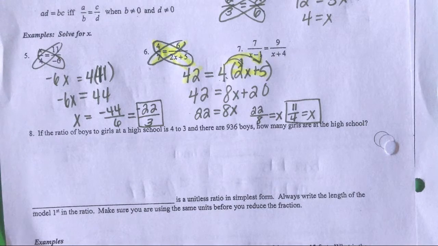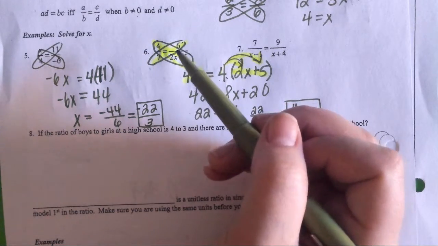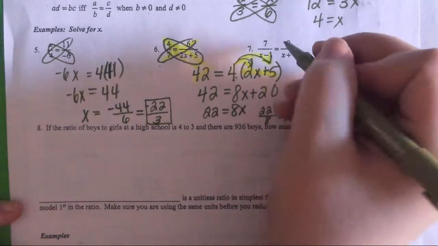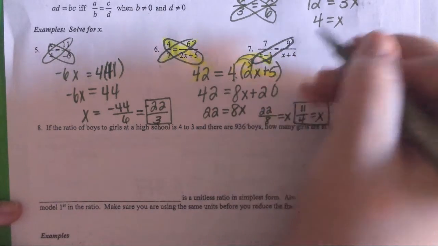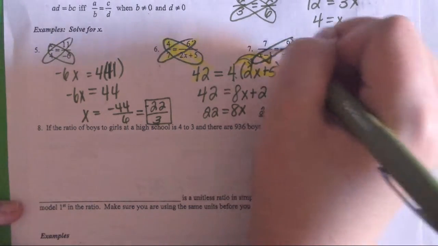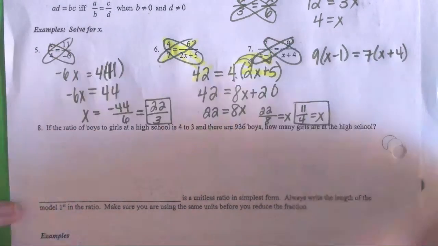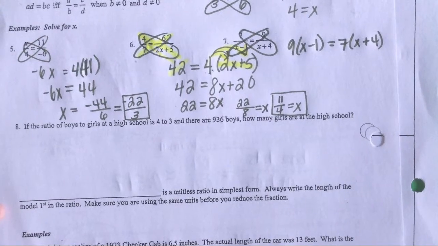Okay, and then if you thought that wasn't enough, at least on this example, the one diagonal was easy because 6 and 7, we could do that. It was pretty easy. But then on this last example, my gosh, they did 9 and x minus 1, and they did 7 and x plus 4. Are they crazy? We have to do both of them that way.